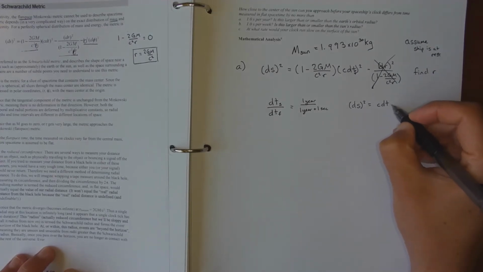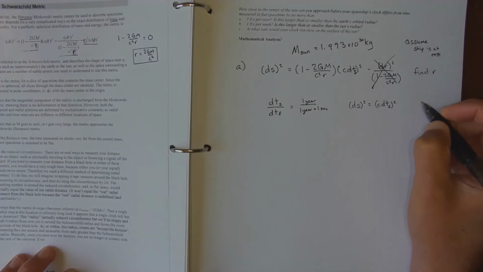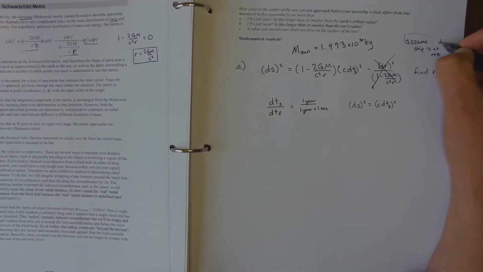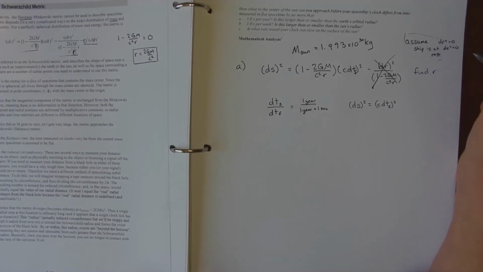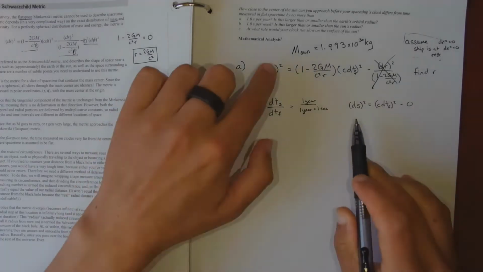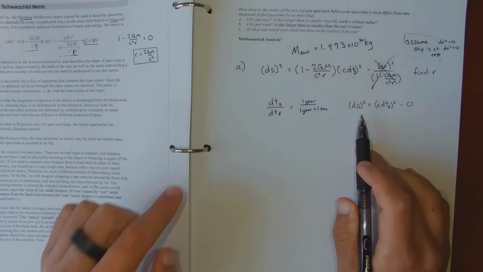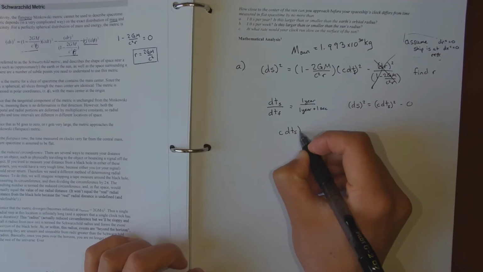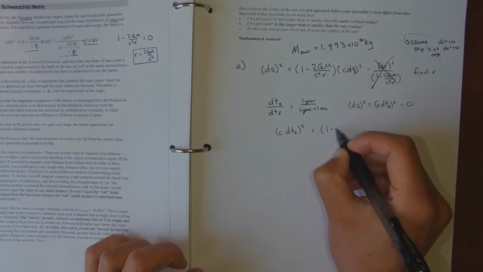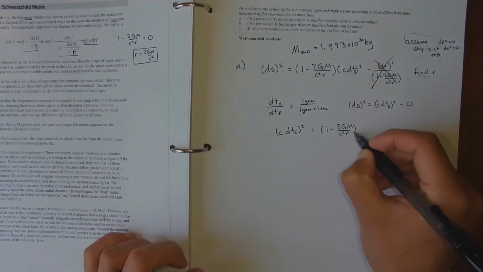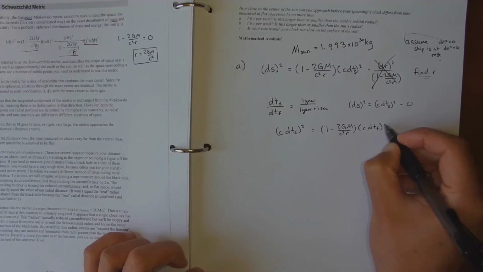c dt, but this is for the spaceship, squared, minus what would be dx squared, but we're assuming that the ship is at rest. So dr squared is equal to 0, and dx squared for the people in the spaceship is equal to 0. So this would just be minus 0. So we can set these two equal to each other because ds squared is the same for everybody. So now I have c dts squared is equal to 1 minus 2gm over c squared r. Remember, I'm trying to find r, times c dtf squared.